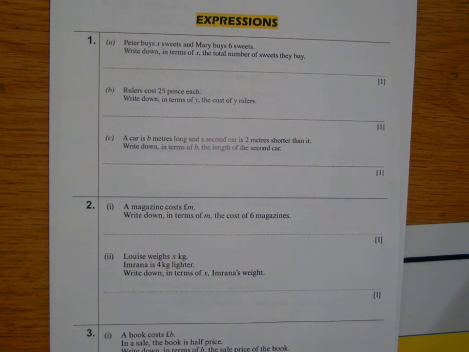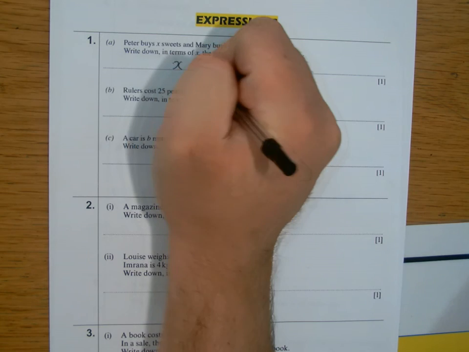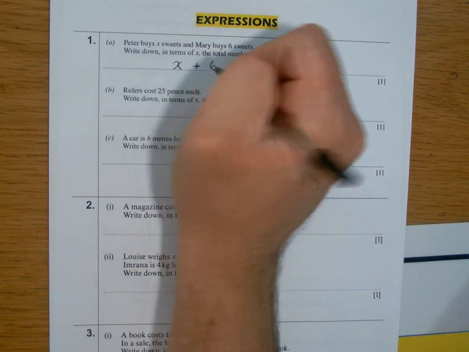Number one, Peter buys X sweets and Mary buys 6 sweets. Write down in terms of X the total number of sweets they buy. So when you want to work out the total of something, we think about adding, don't we? In this case, because Peter's got X, Mary's got 6, we will add them together.